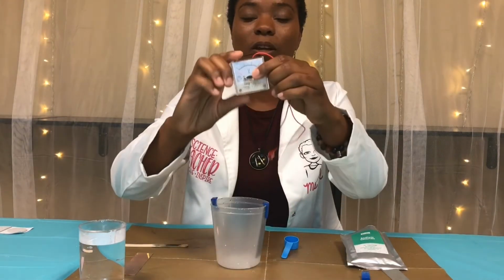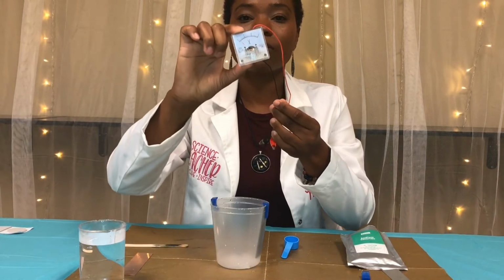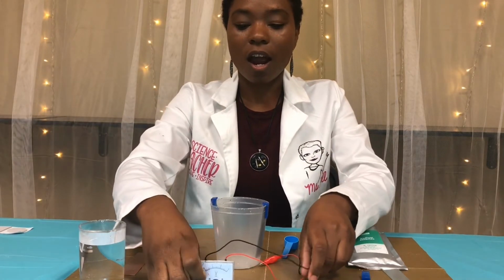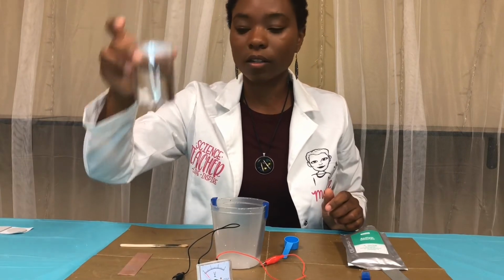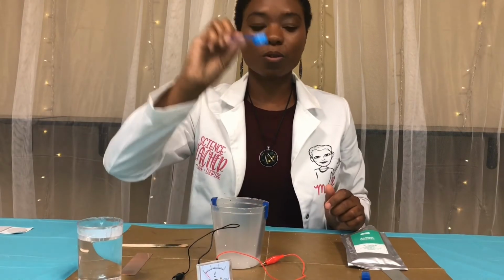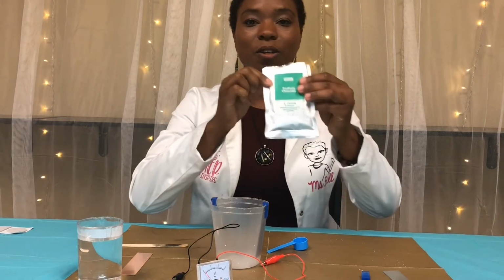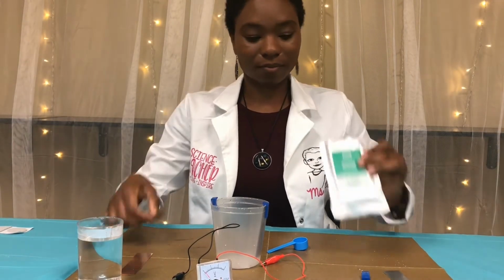You need your voltmeter, which is going to measure the voltage difference between our carbon and our magnesium. You need a cup of warm water, your blue scooper, your sodium chloride, and your stirrer.